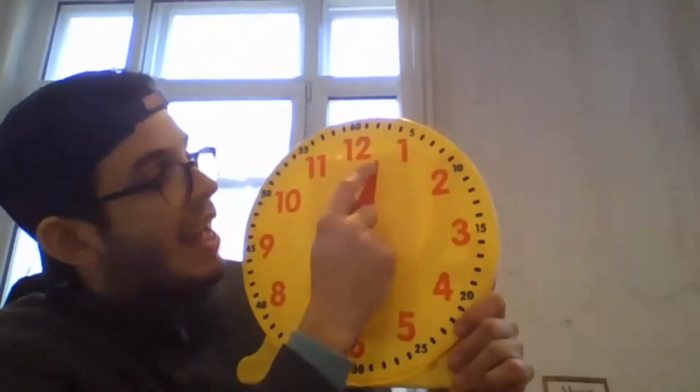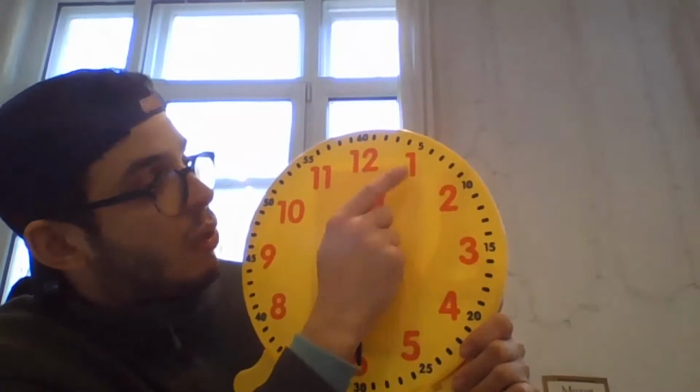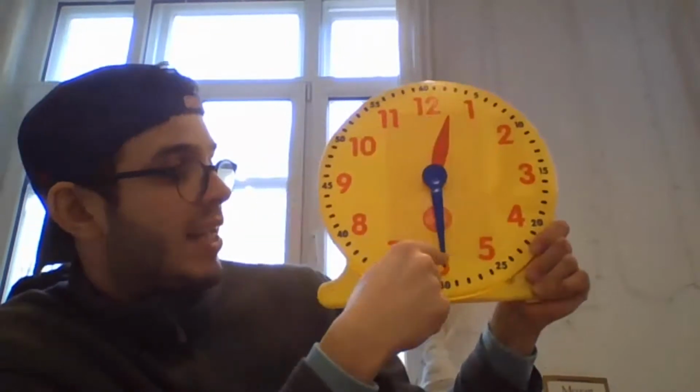So look at this clock. When the hour hand is halfway between the 12 and the 1, and the minute hand is pointing directly at the 6, we say half past 12. Okay.